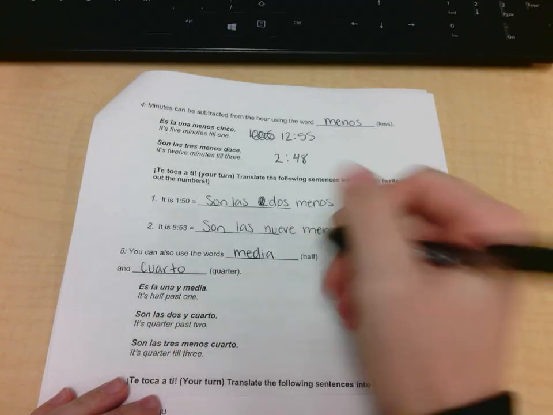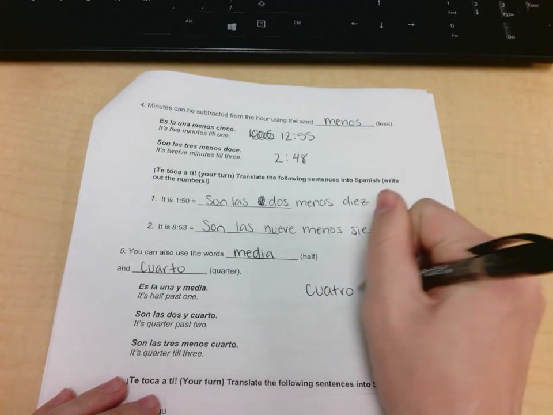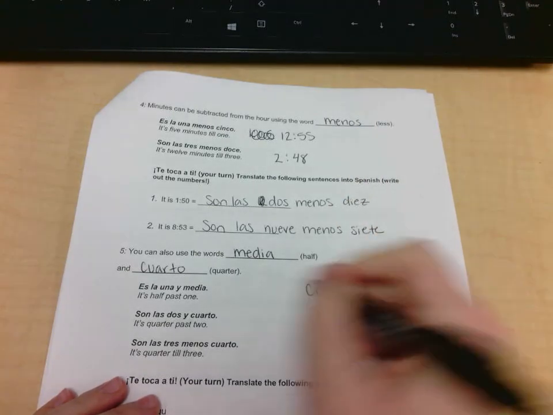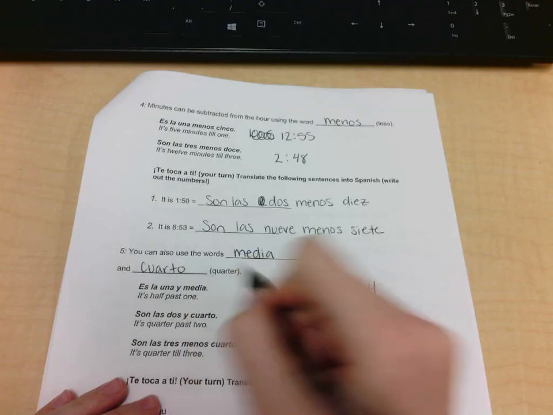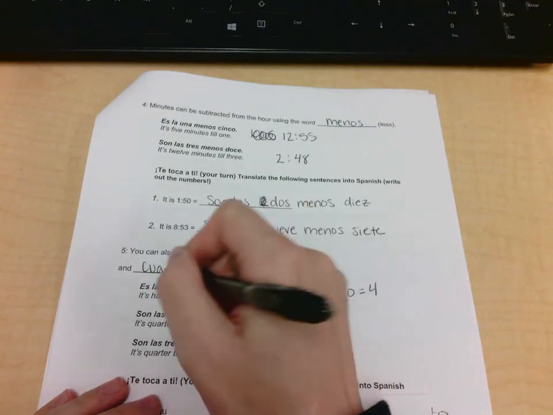Now, be very careful. Cuarto is spelled very similarly to cuatro. Cuatro, we know, is 4. Cuarto is a quarter, all right? So be very careful with the spelling difference between the TR and the RT.